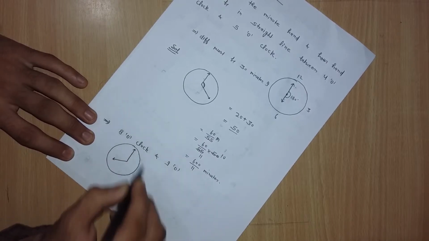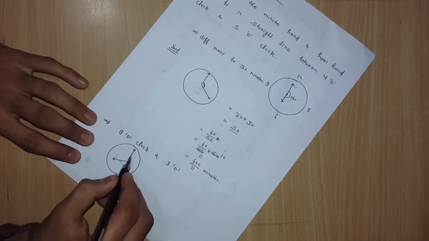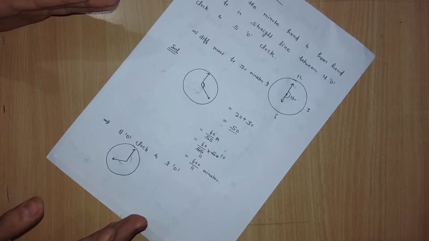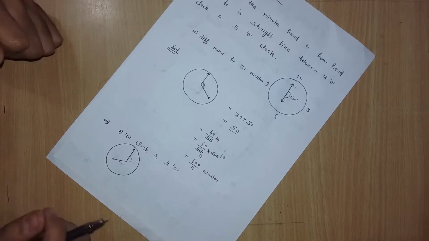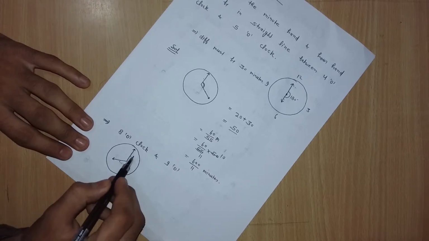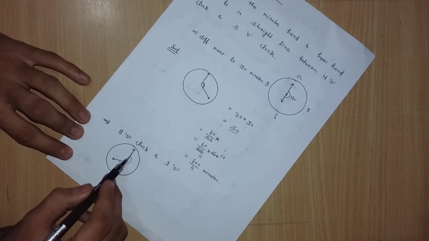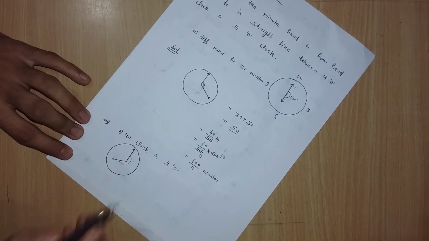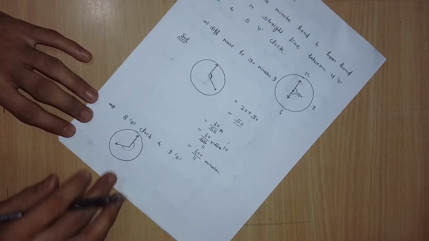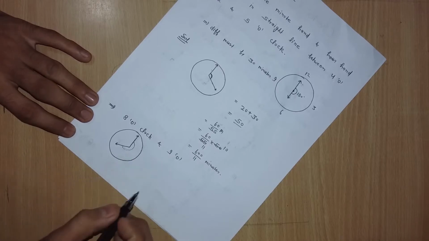In the watch, the difference between the minute hand and hour hand is 40 minutes. In order to be in a straight line, the minute hand and hour hand must maintain a difference of 30 minutes, as I told you earlier. So now the difference is 40 minutes, so the minute hand has to cover 10 minutes. After covering the 10 minutes, the difference will be 30 minutes, and these two hands will be in a straight line.